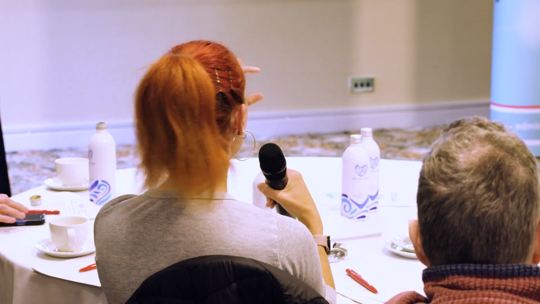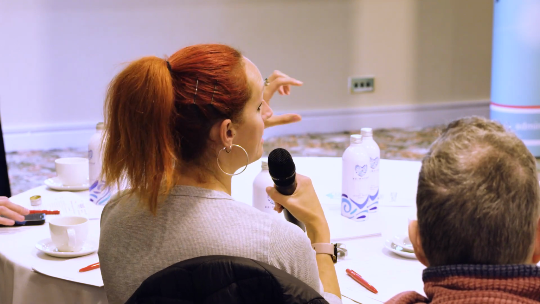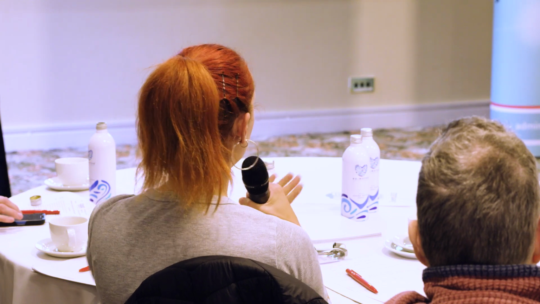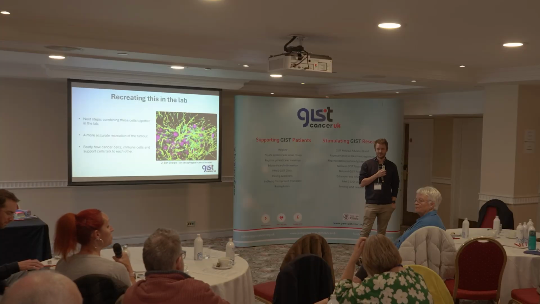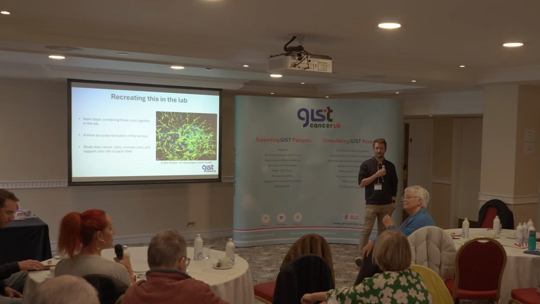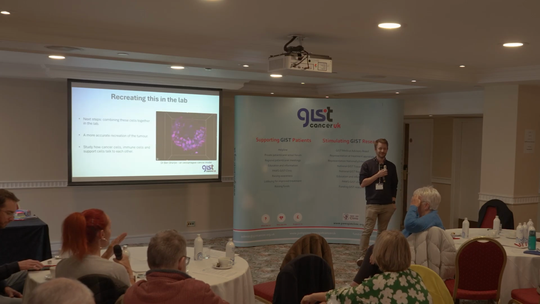The way we do it in the lab is the same. We'll have a field of view, we'll select an area, we'll count that area, and then we'll repeat that many times to get the range. Jack used this word heterogeneity, we use it all the time, but essentially it's the variation across the whole area, and then you look for the average.